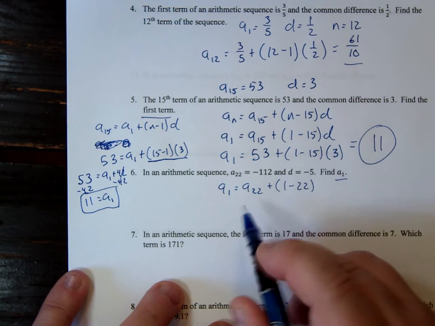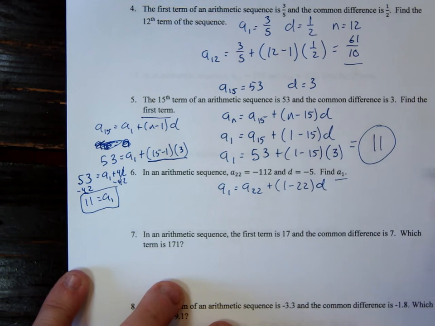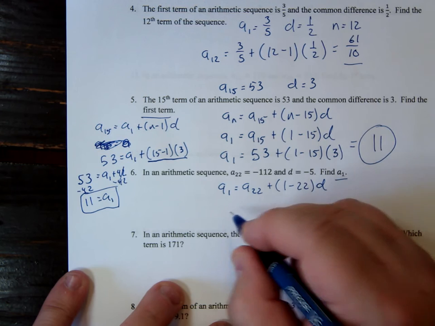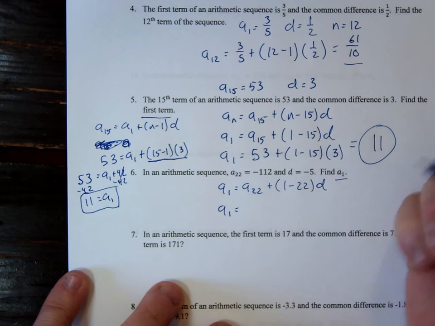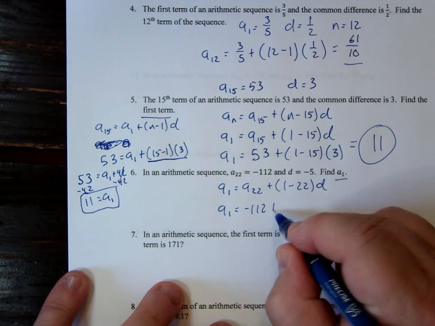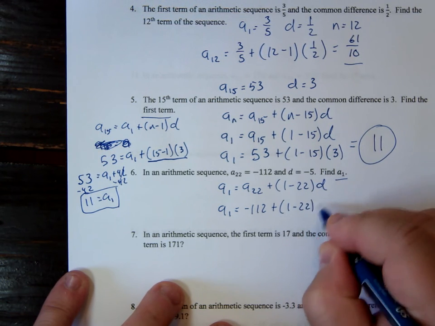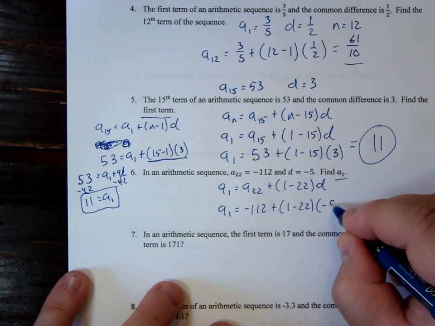Always in that order. First term minus the 22nd times the common difference. And then plug in. So the first term is the 22nd term, negative 112, plus 1 minus 22 times negative 5.